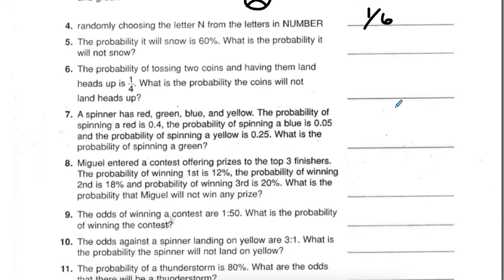So here, let's see what form we're in. Here we're in percentage form, so we would say the probability of it not occurring would be 100% minus 60%, which gives us 40%.